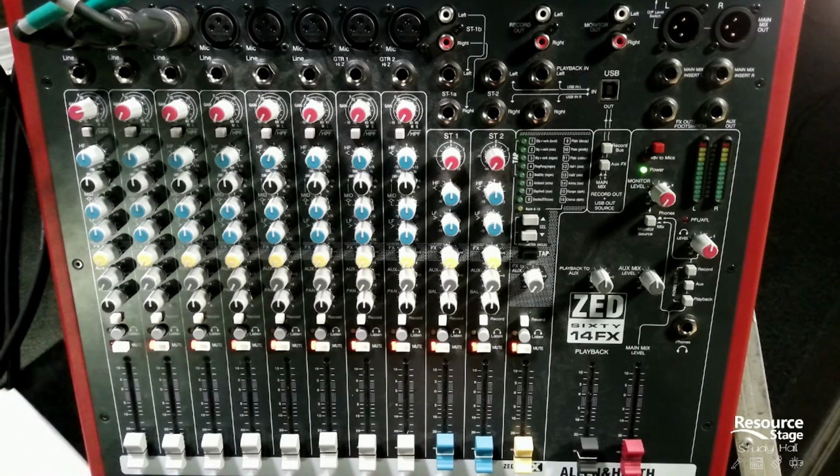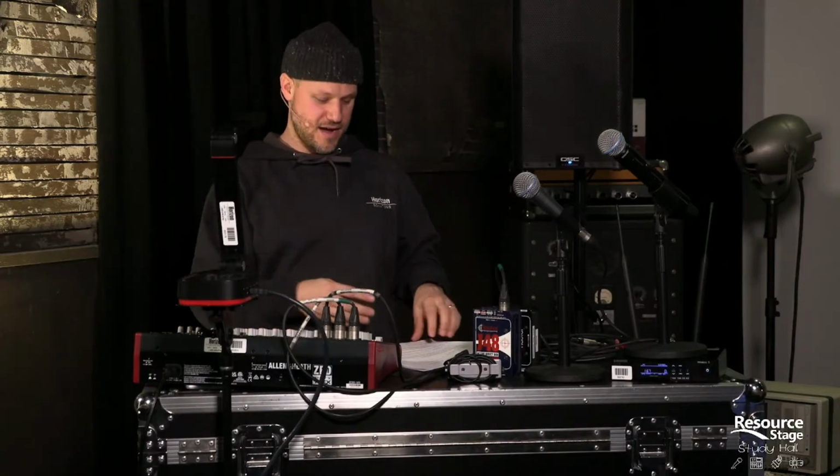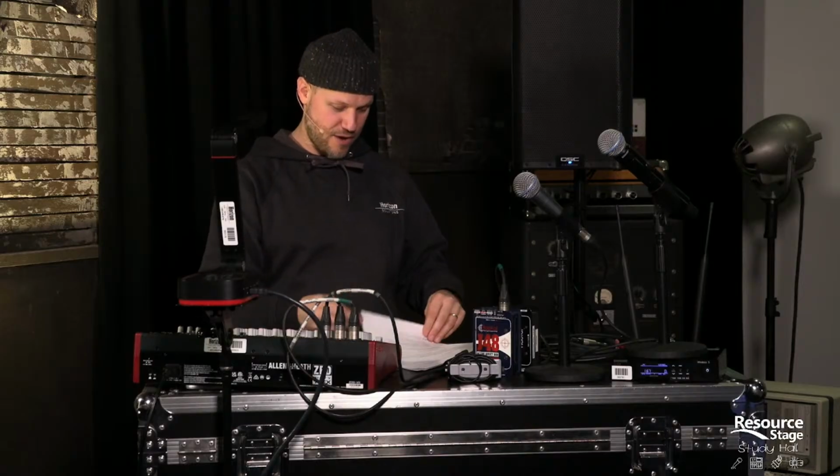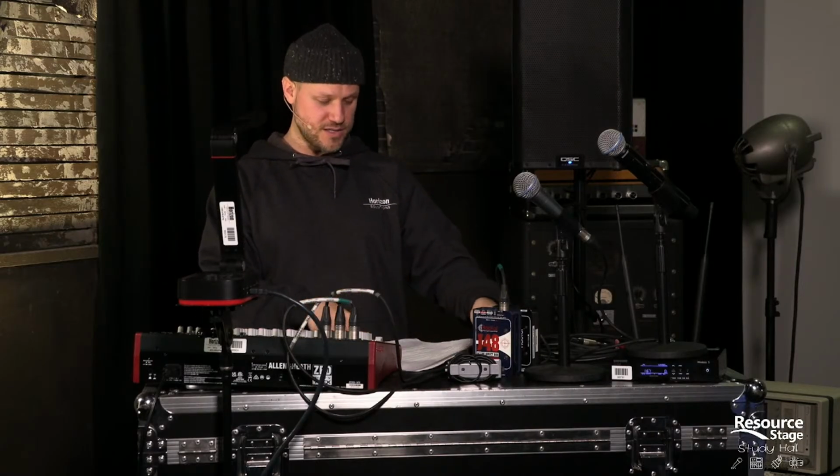A next common problem is something called feedback. This is that unpleasant sound when a sensitive microphone starts screeching or squealing, and everyone goes like this really quickly because it gets really loud really fast. Feedback is caused when a microphone hears itself and amplifies its own signal in a loop, and gets louder and louder. And that's the most common cause.